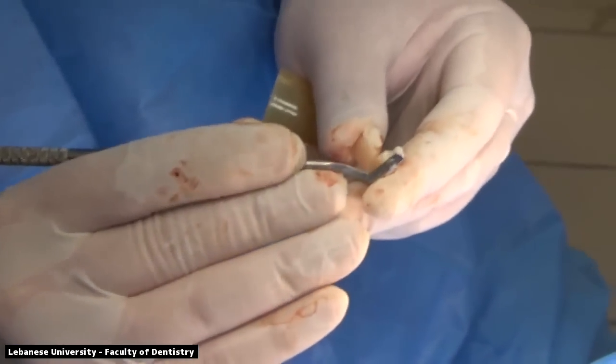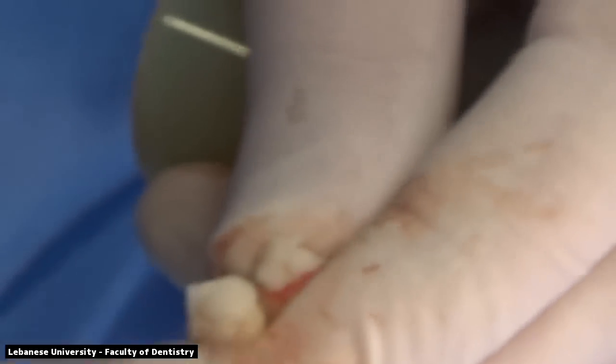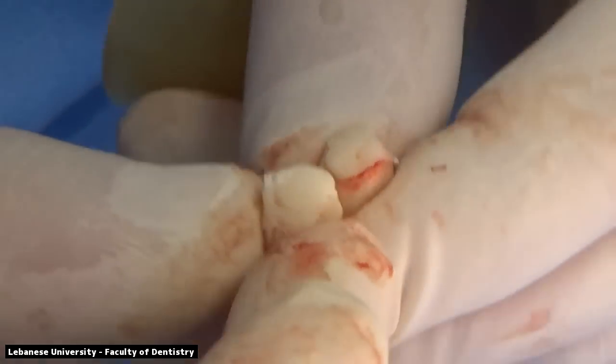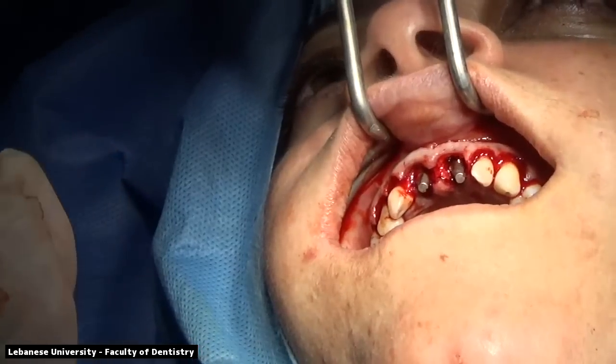Adding our acrylic temporary restorations. So we're adding our acrylic material into the inner surface of the relieved temporaries. These are the shells with the temporary material placed inside.